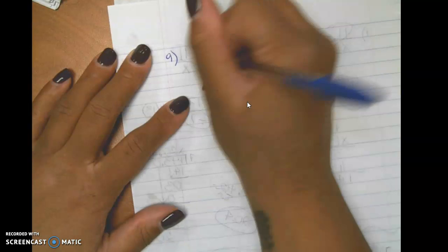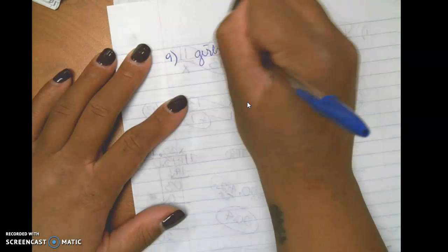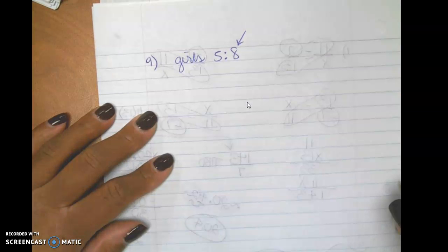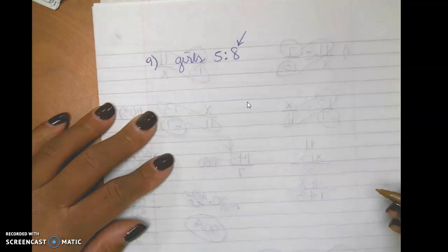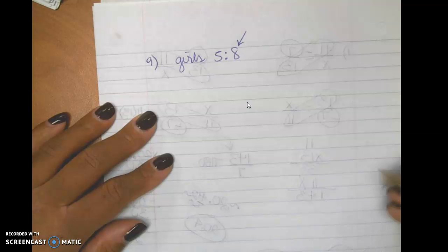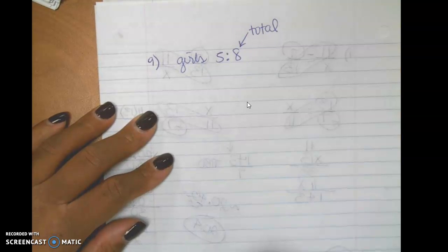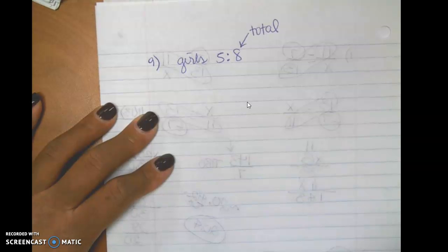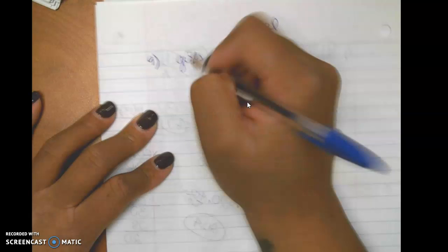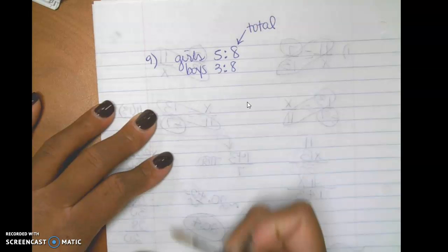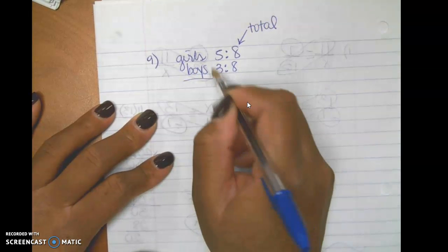So I've got girls. That's 5 to 8. 8 is my what? Look at the question. 8 is my what? Total. Okay, that's a group of kids in that class, and 5 of them are girls. How many would be boys? 3 to 8. Who are they asking about? Girls or boys? They're asking about boys.